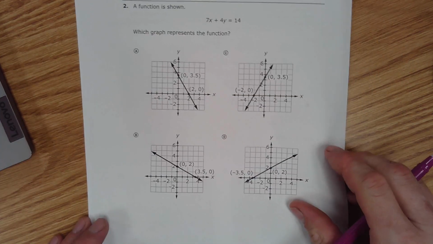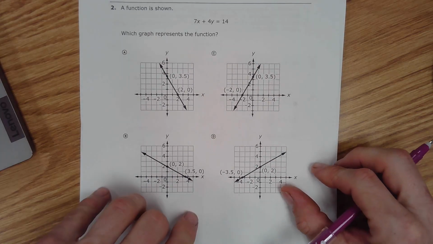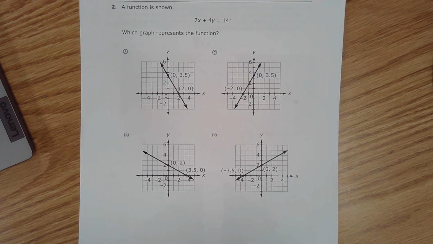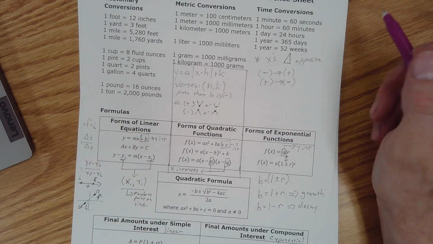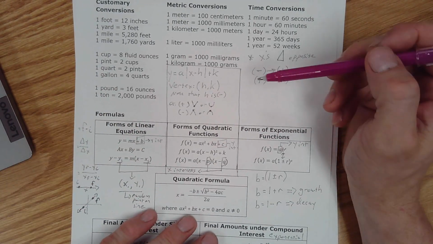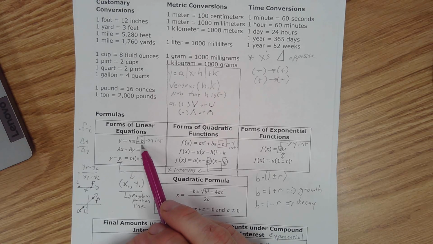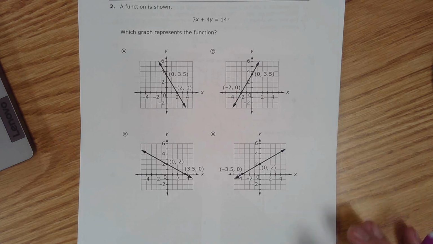Right, here is this one. It gives me a function. The first thing I'm looking at is what form this function is in. So I grab my algebra reference sheet that I've marked up, that you should do too, and you look at your different equations. This is in standard form. Let me shift it to y-intercept form. It's the most useful for these. So I need to solve for y.